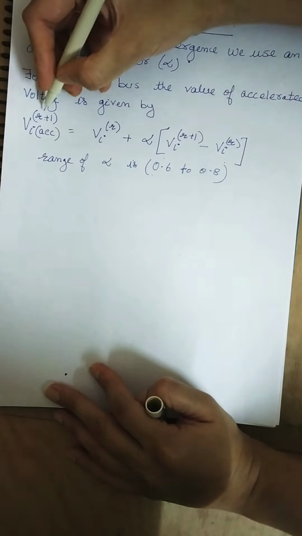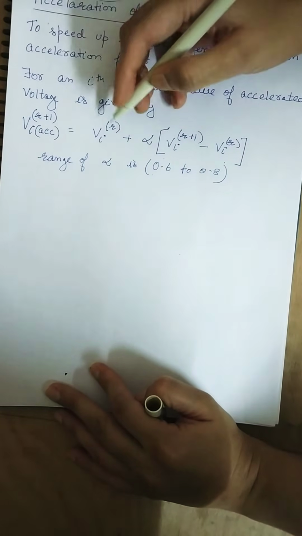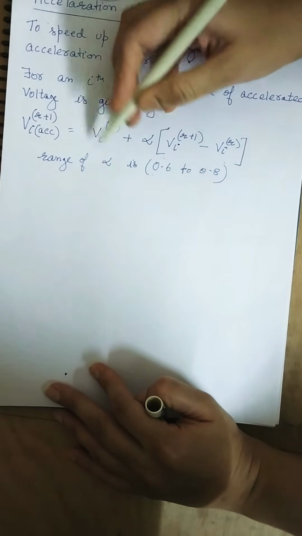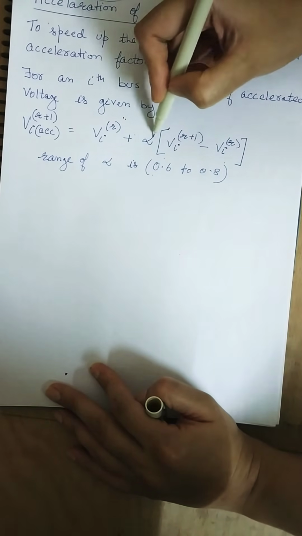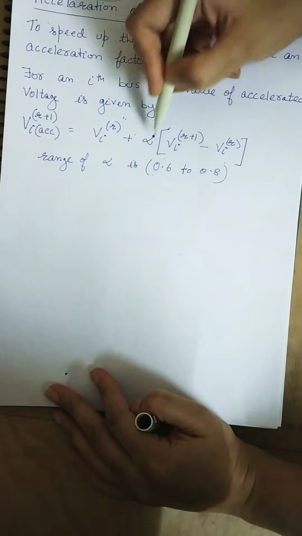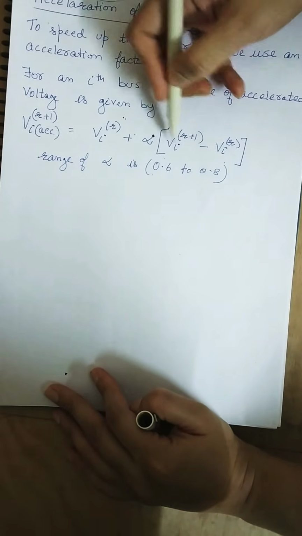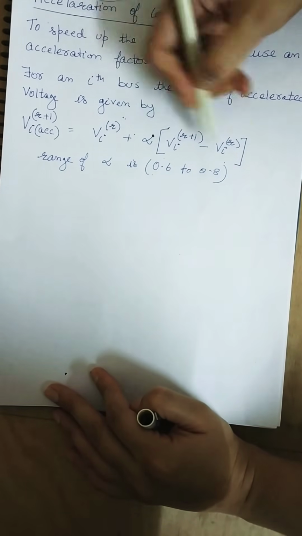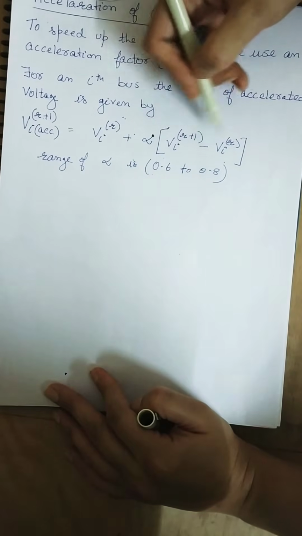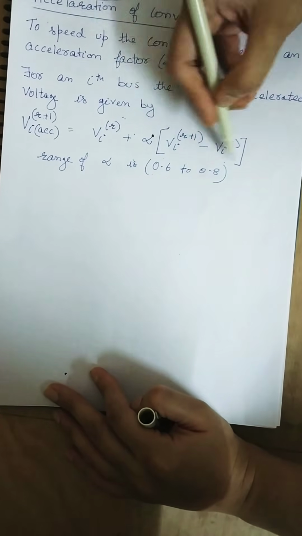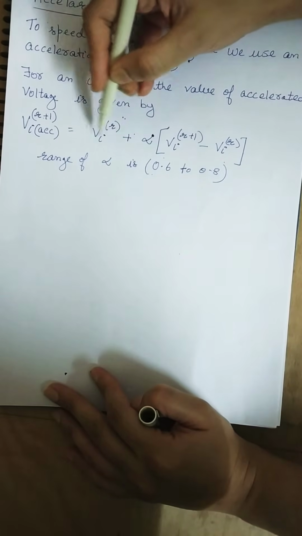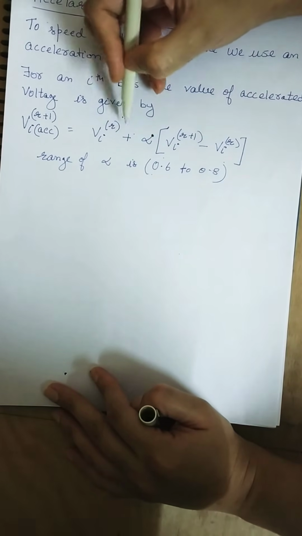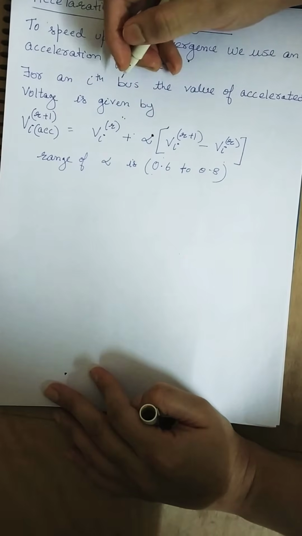That accelerated value of Vi would be the initial value we found till the rth iteration, V_i^r, plus our acceleration factor times the error, and the error will be found here. So this was the error formula, this is the acceleration, and this is the final result we get from the rth iteration.